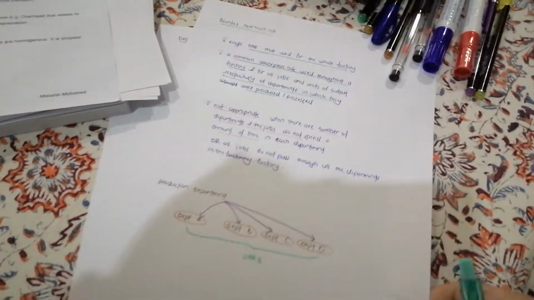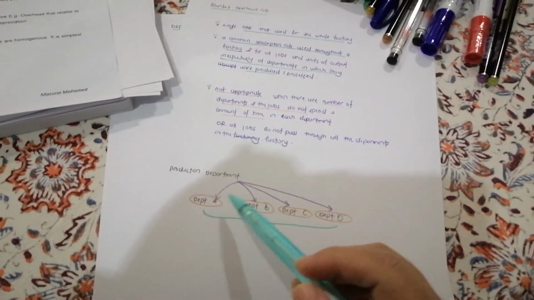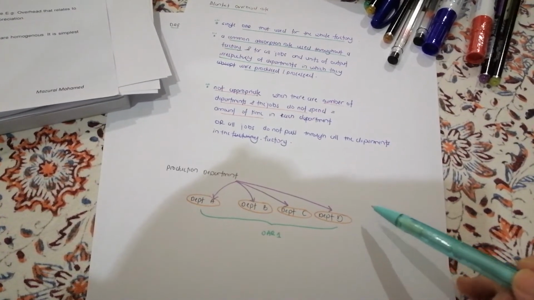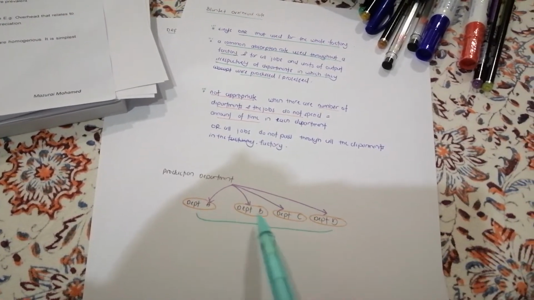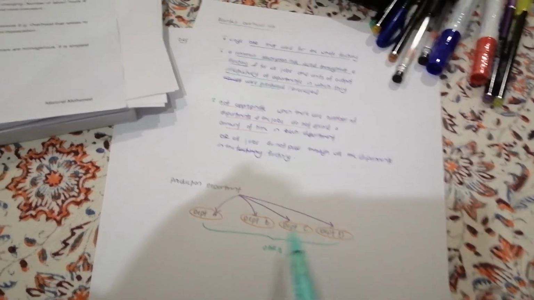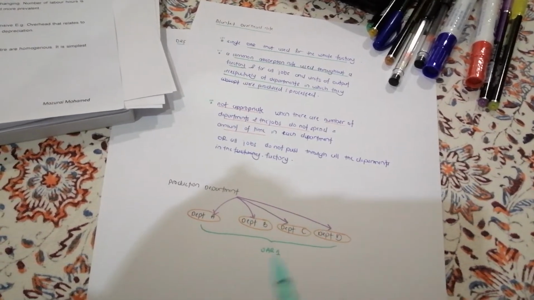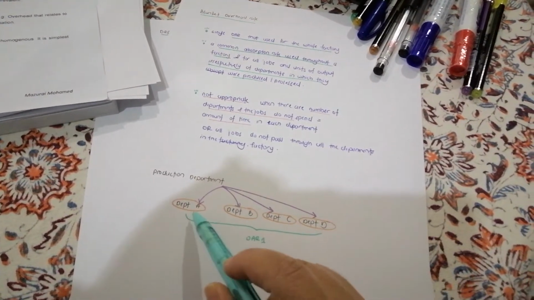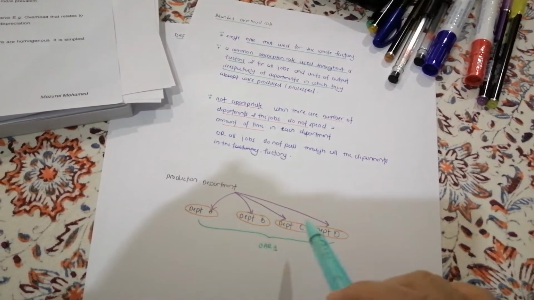Let's say under the production departments, there are multiple departments in order to complete that product, for example department A, B, C, D. Under blanket rate, company tu akan choose satu method saja and then digunakan untuk seluruh department ni, untuk ke semua department.